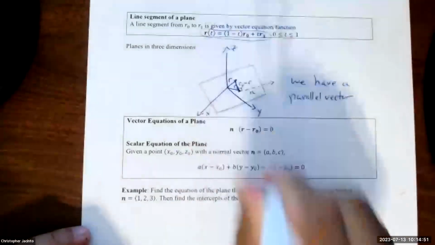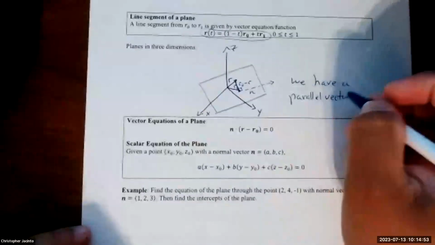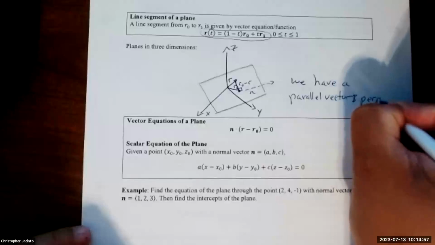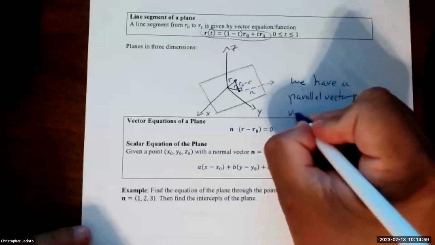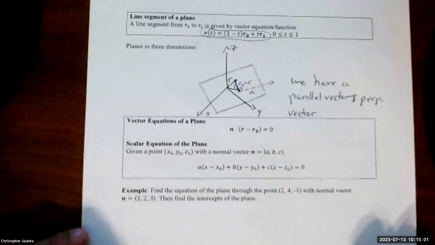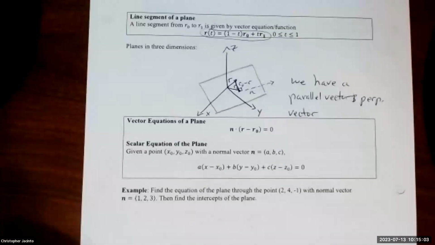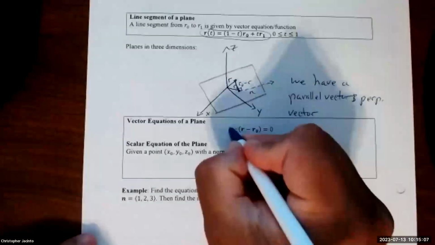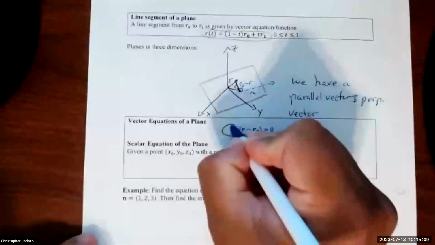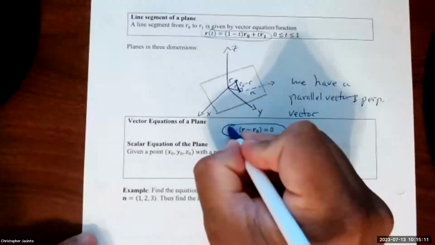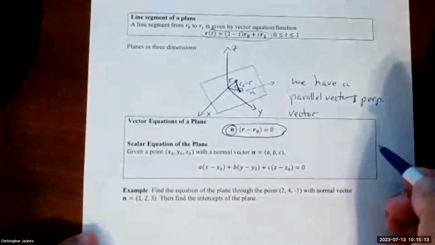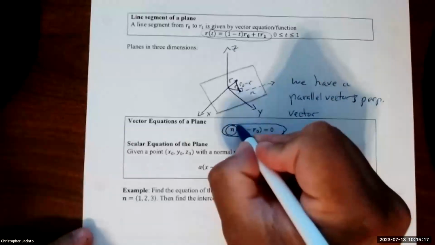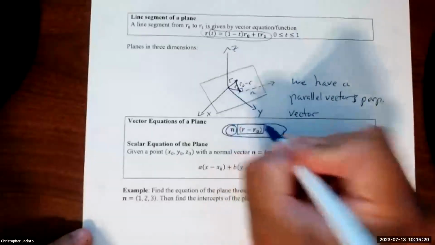So what we have is a parallel vector and a perpendicular vector that represent an actual plane in 3 dimensions. And that's exactly our equation for a plane in 3 dimensions, where n is our perpendicular vector, or our normal vector, and this is the vector that's parallel to it.